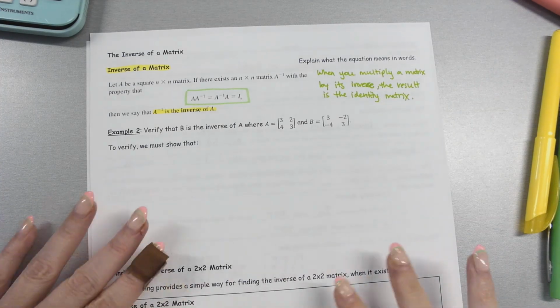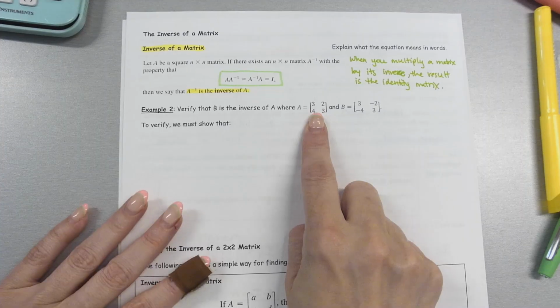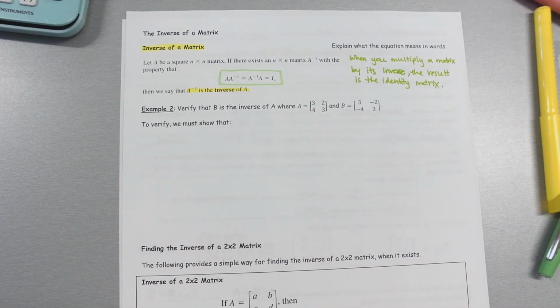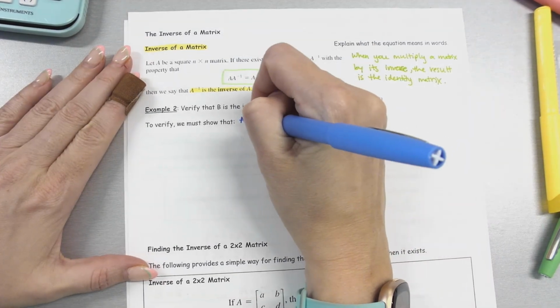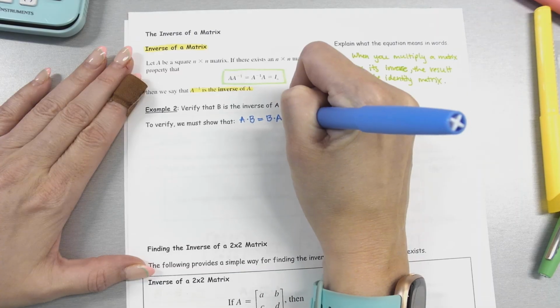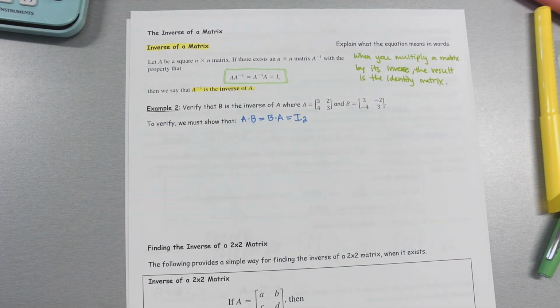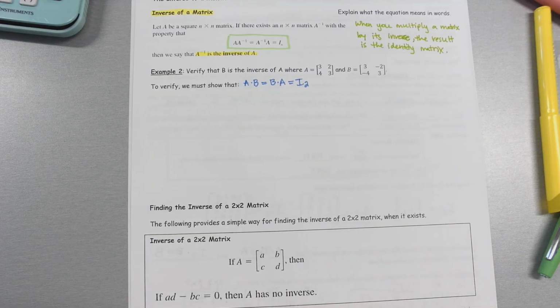Okay, so if we are trying to verify that B is the inverse of A, and they give you a value for A and they give you a value for B, we just have to show that when we multiply A times B, and when we multiply B times A, that's going to be the identity matrix for a 2 by 2. Okay, so the first one we're going to do by hand, then the next one I'm going to show you how to verify it on a calculator.